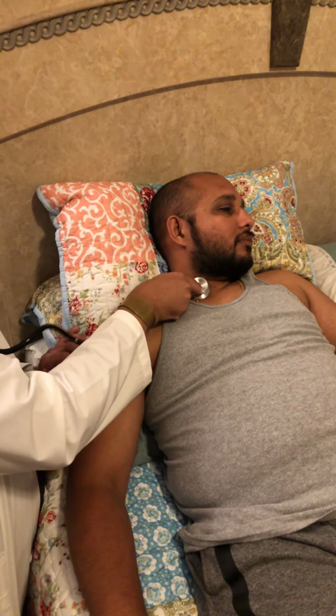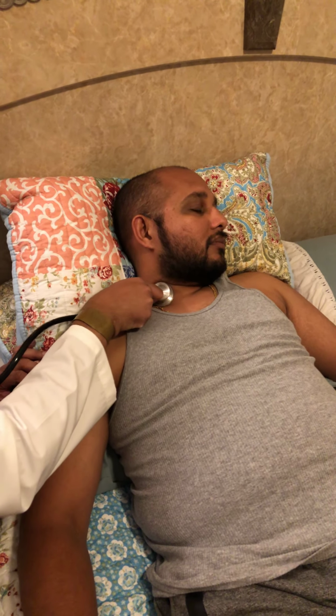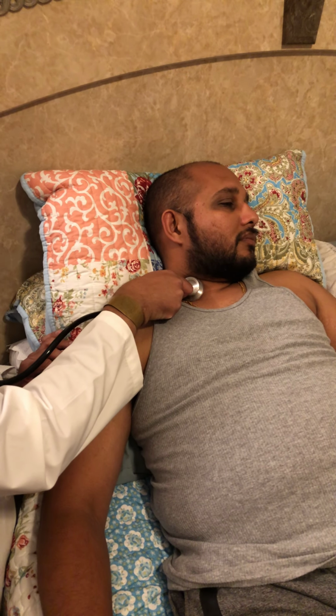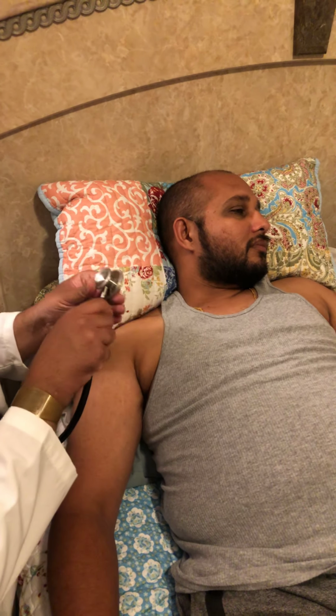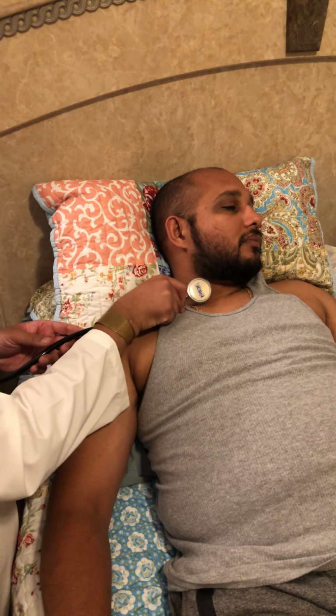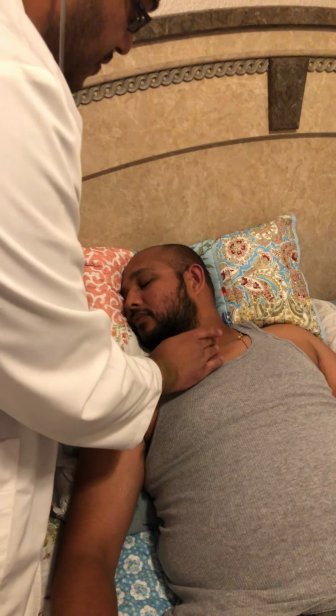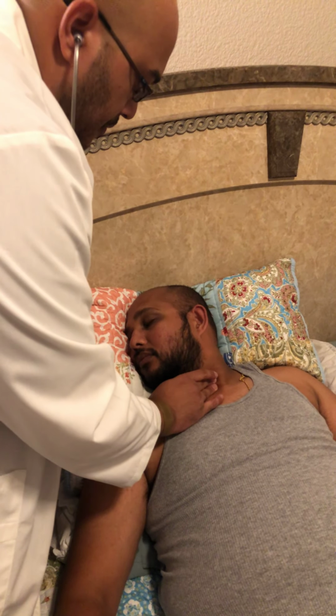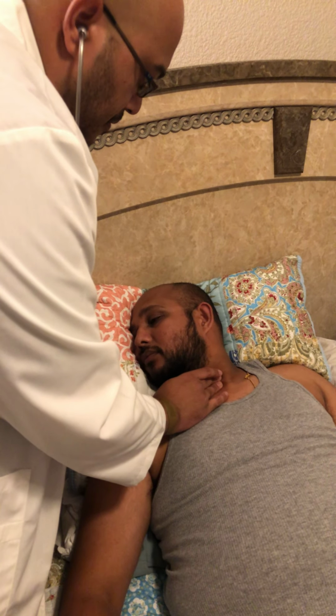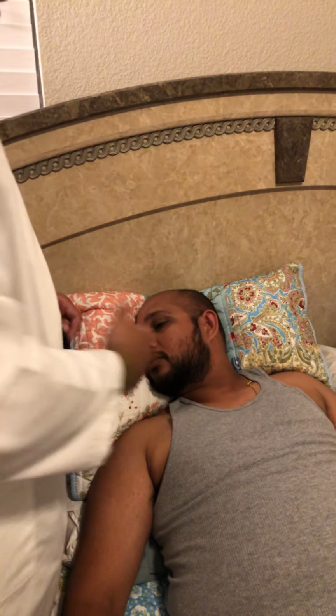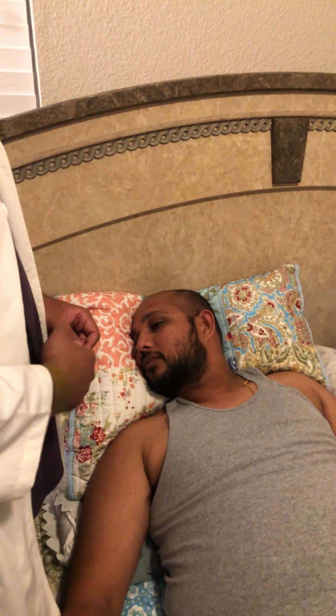So now I'm going to listen to the carotid for any bruit. Okay, now I'll use the bell. So Mr. Singh, I'm going to have you turn this way also. So I'm going to feel for your carotid first. Okay. Once again, the left carotid pulse is a strong pulse on palpation.